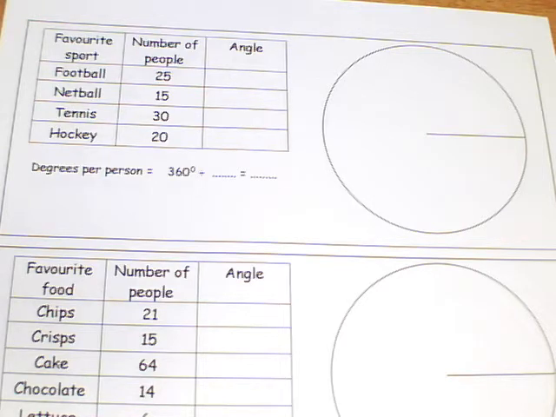Okay, so you're going to need to make sure you've got a protractor, a pen, pencil, ruler, and you might want a calculator as well. That's completely left up to you.